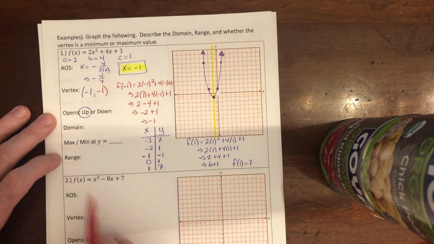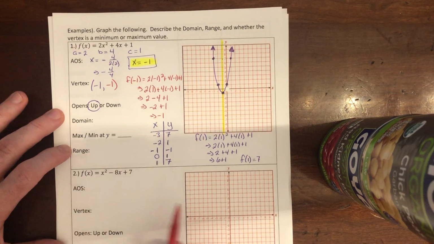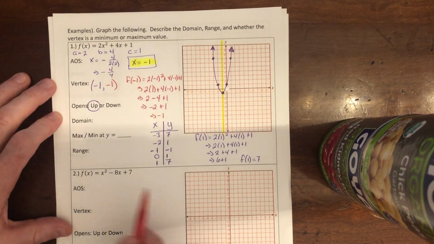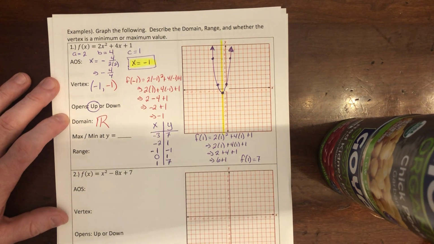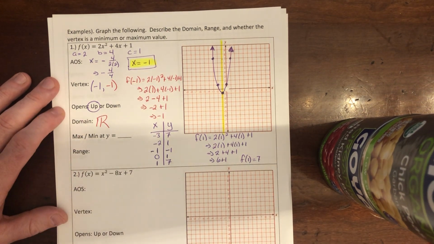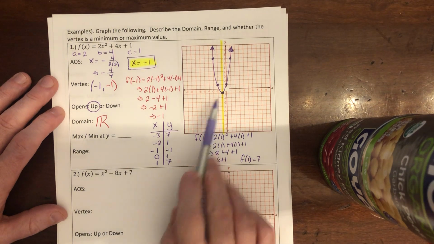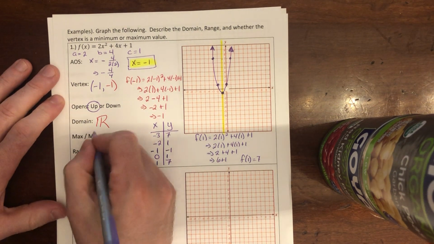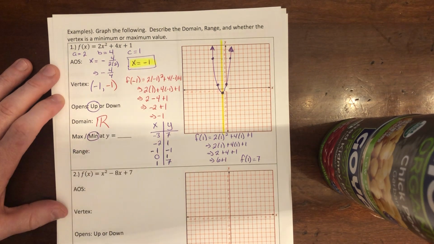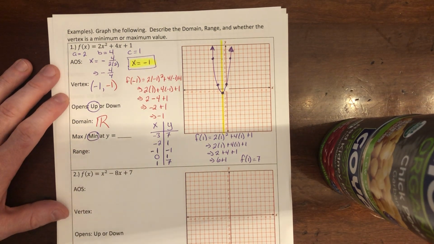Now, we still have a couple more questions we're going to fill in here, and I like to go through in a certain way. We notice the domain in this case is always the same for any quadratic: all real numbers. Now, does our graph here have a maximum or minimum? Remember, if it opens up, it will always have a minimum. And when we talk about the minimum, we're only going to talk about the y value.